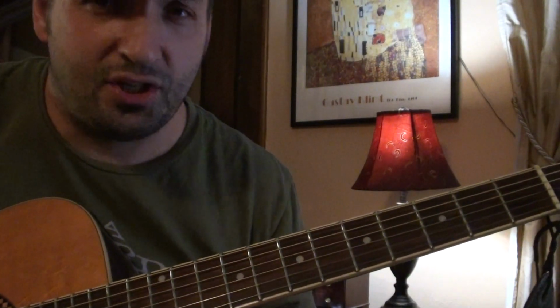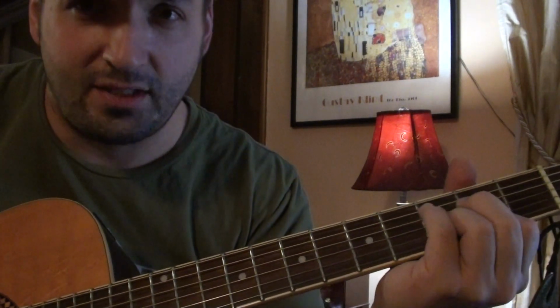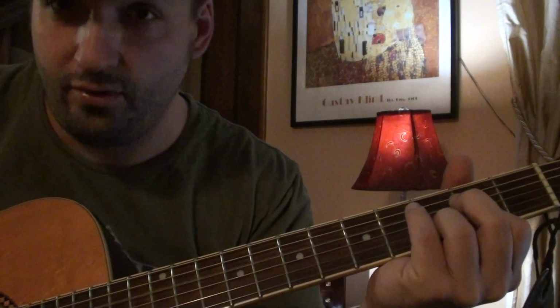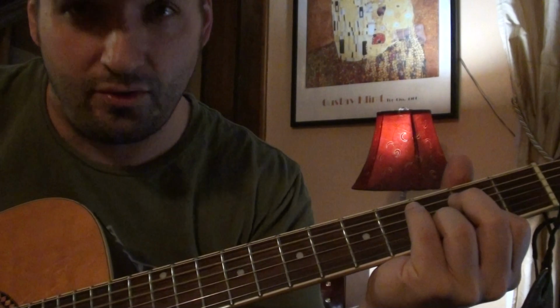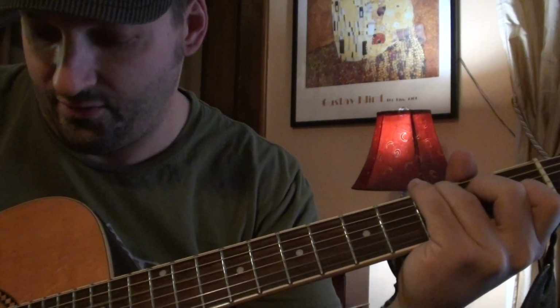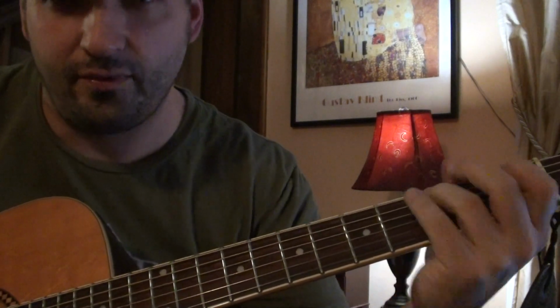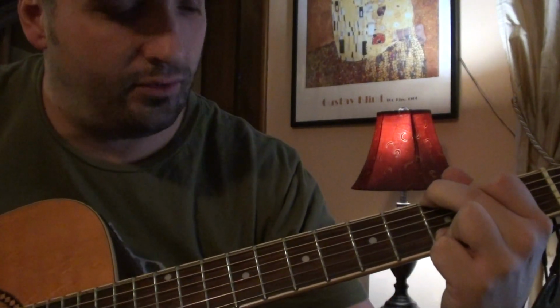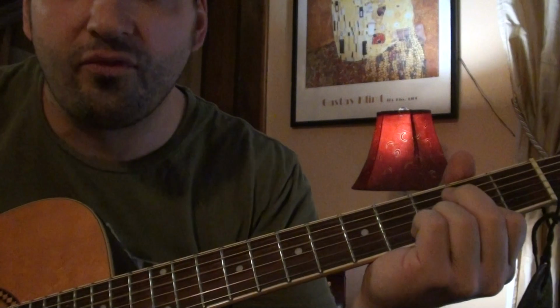See, it's that easy. Just alternate your bass tone, or your bass notes of your chord. You're going to go root, fifth, root, fifth. Same thing with the C, root, fifth, root, fifth.